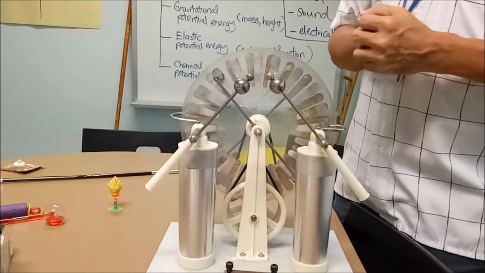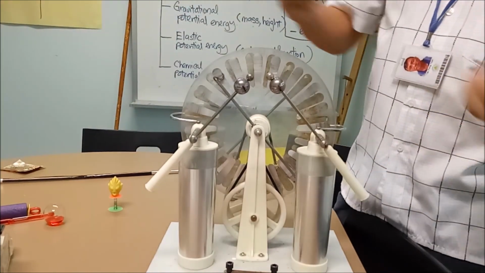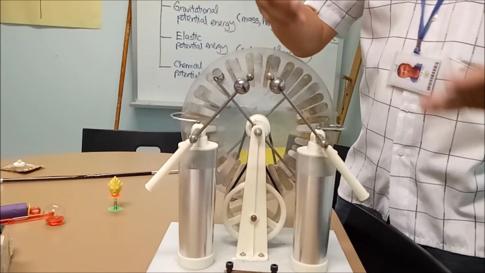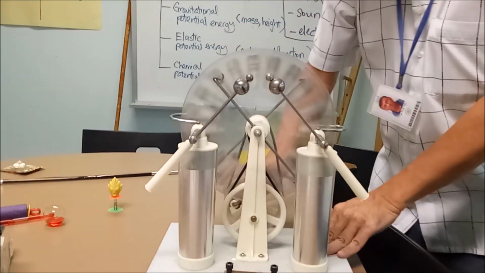Okay, since we talk about electrical energy, now we come to this equipment called windmills. This windmill can convert kinetic energy to electrical energy. Let me show you.